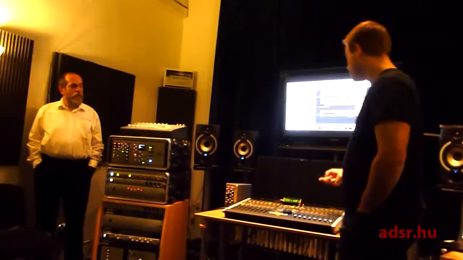What's also nice, we can route the analog input to the SPDIF output.